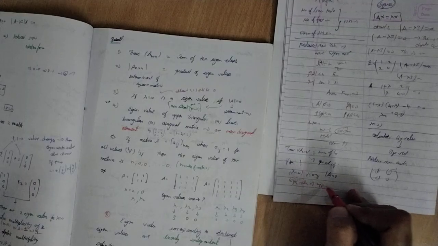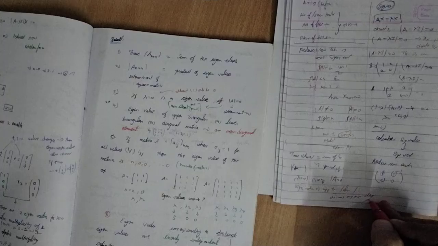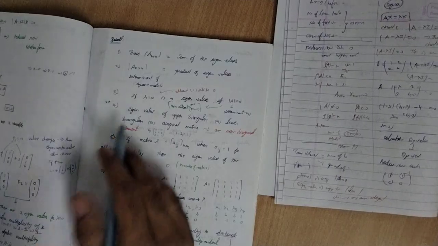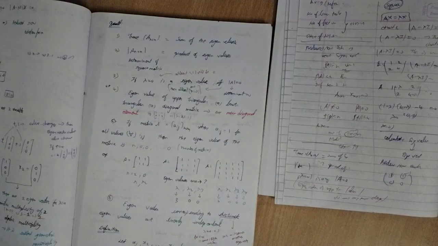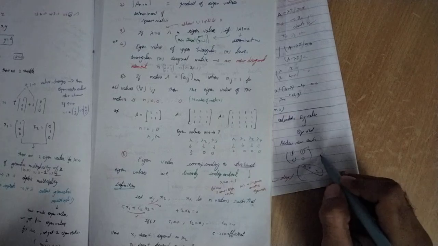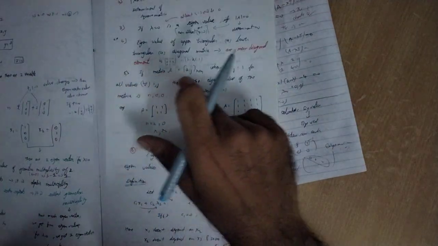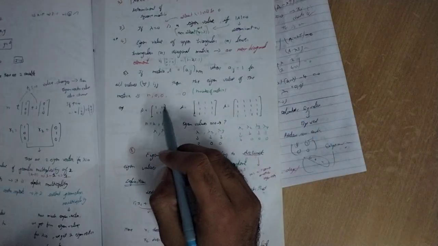The eigenvalues of an upper triangular, lower triangular or diagonal matrix are the main diagonal elements. So you can see, if matrix A is all 1s, 1 1 1 1, so n is equal to 2 and lambda 1 and lambda 2 are 0 and 2, because the determinant of A will be 0.